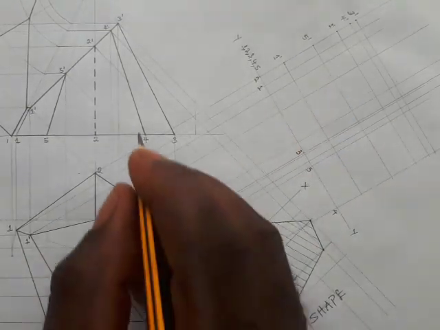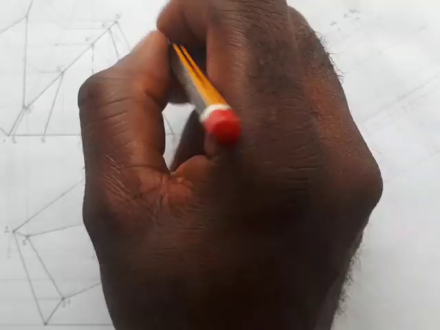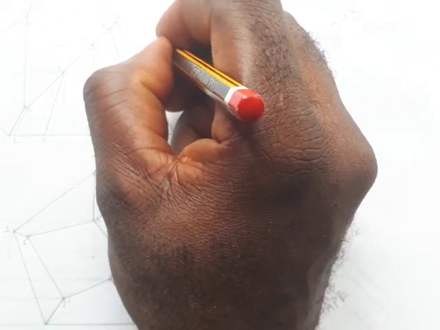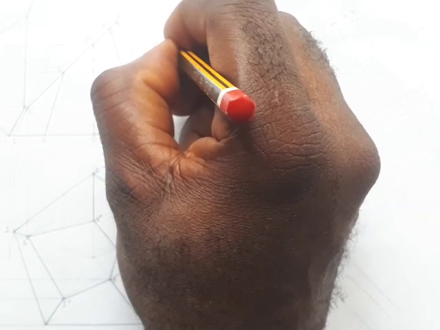So let me just write something here. The first one we are going to deal with is the base, which is B. Then we're going to deal with slant height, let me call it SL, that is all the slant heights.